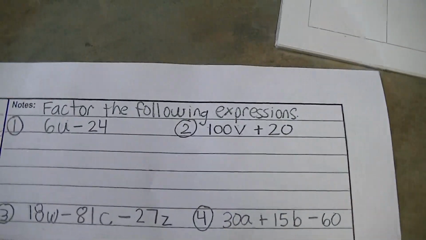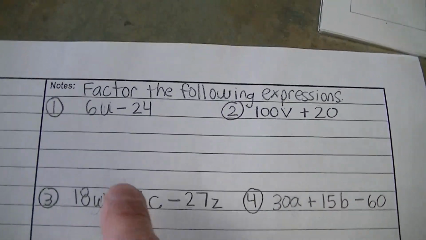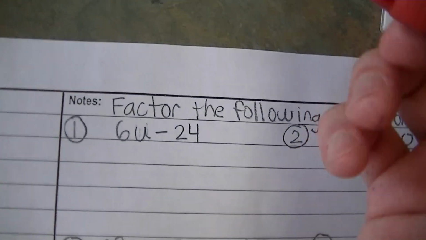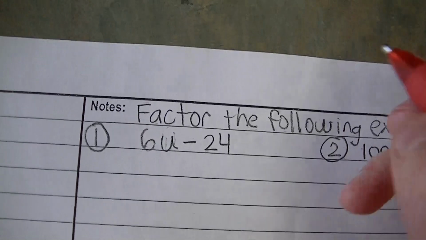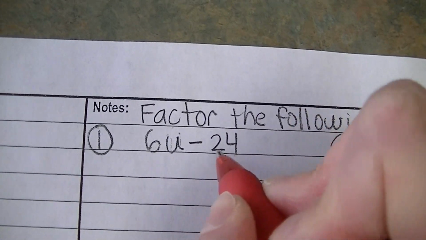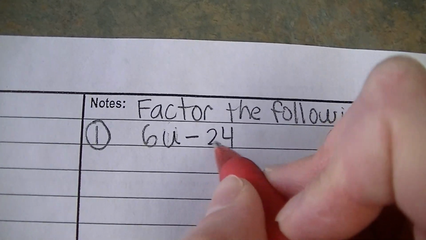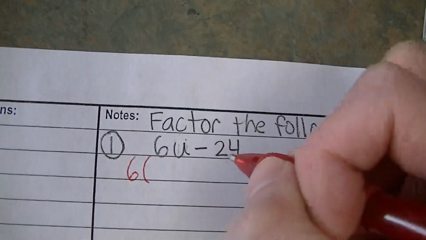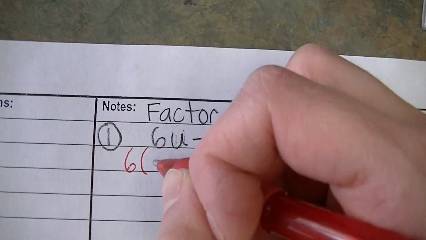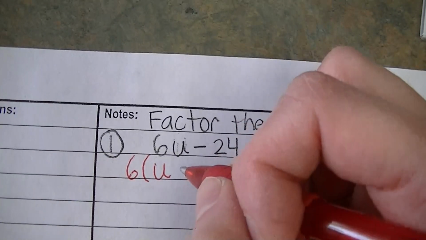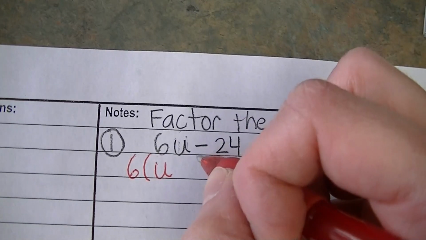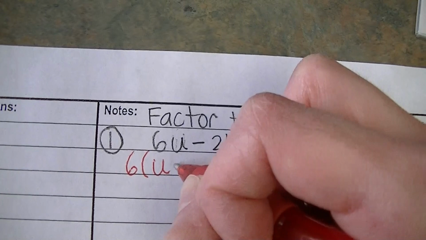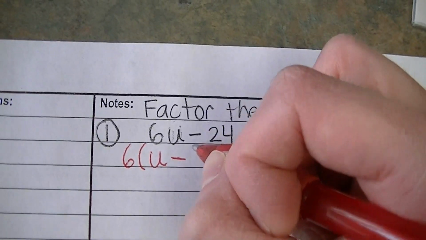Number 1 says, factor the following expressions. Well, number 1 through 4. Factor those following expressions. So let's go ahead and find as many possible factors as possible. So think of a number that goes into both 6 and -24. So I'm going to factor out, what comes to mind is 6. Okay? So 6 times what number is 6u? Well, it's u, or 1u, same thing. And 6 times what number is a -24? Well, this is positive. I need to go positive times a negative to get a negative. So that would be -4.